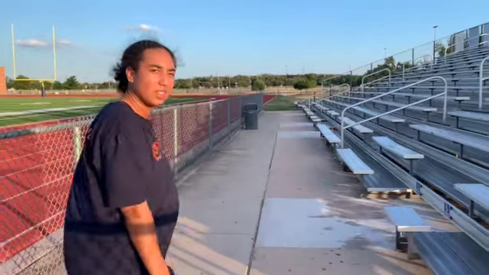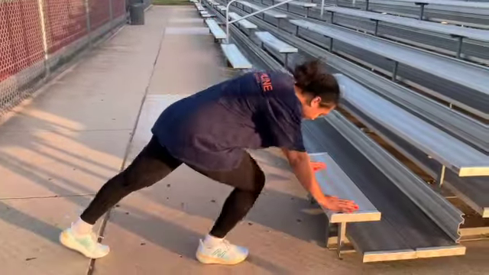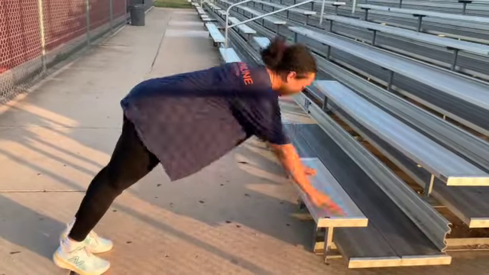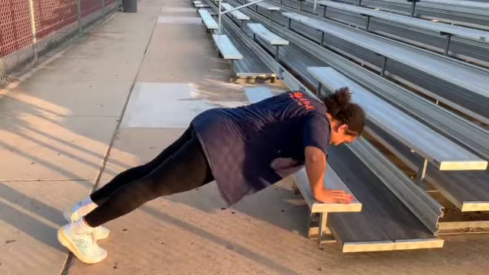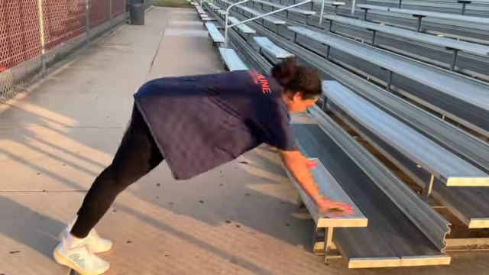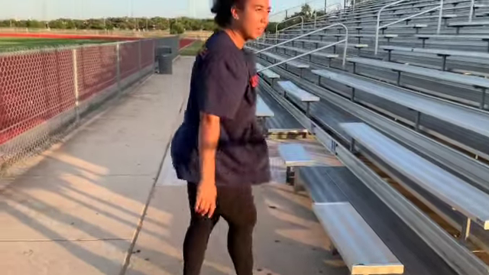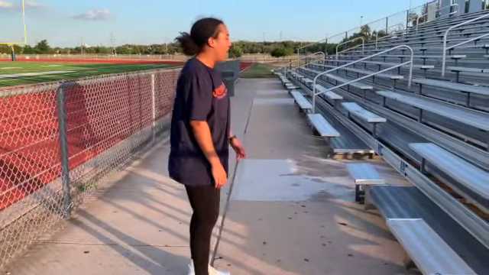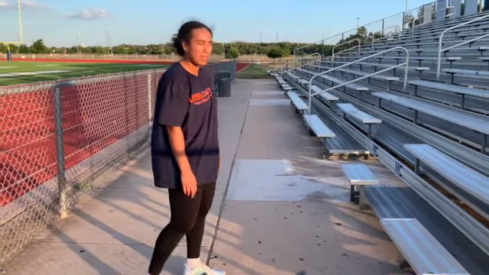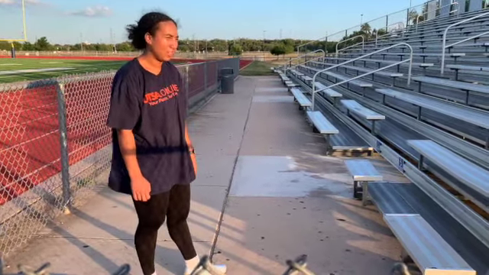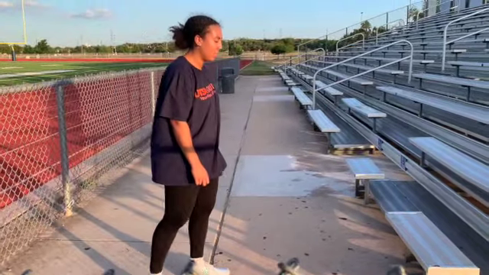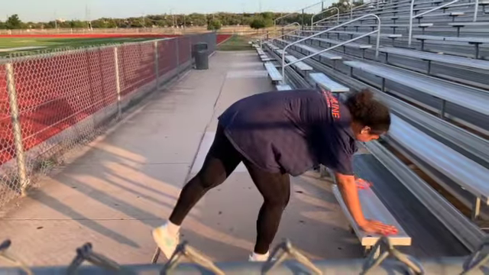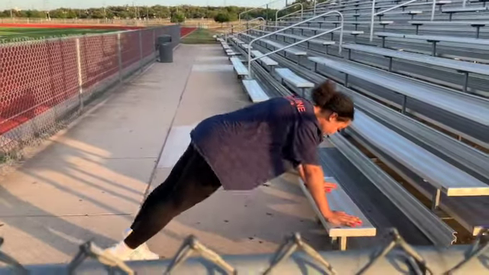So then I did it. Having my hands elevated, I thought that this was a lot easier than having my hands straight on the ground. It gave me a lot more airtime, and I felt like this was much more beneficial for me and my training goals. So, this exercise is great in building the chest and the shoulders and the triceps.